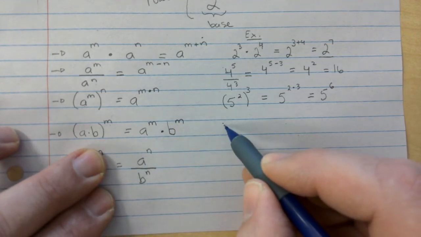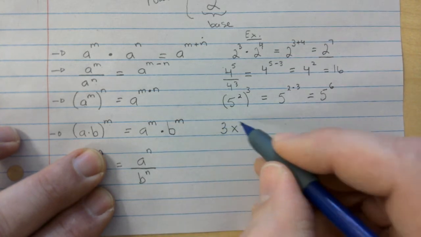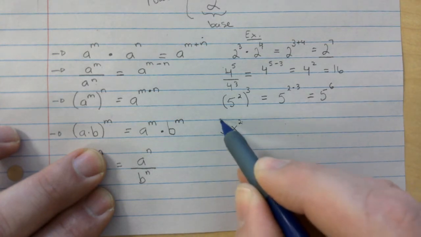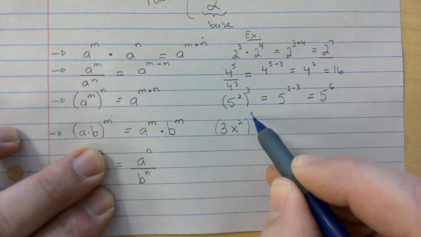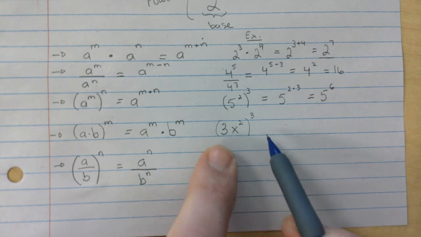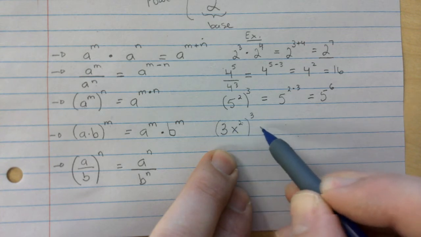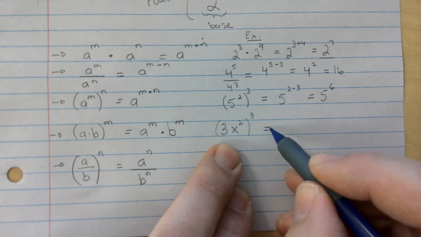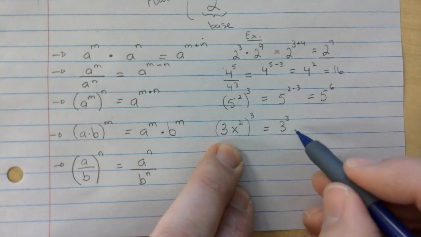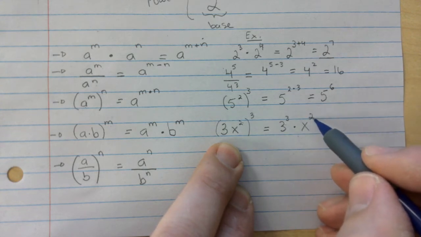This one here, I'm going to use variables. So let's say you have 3x, and I'm going to put a squared on this one here. Okay. 3x squared, and let's say that whole thing is raised to the power of 3. So you have two different things, and you could have more, but you have that bracket, so that means that power is affecting everything inside. Okay, so that means that we have 3 to the power of 3, right, times x to the power of 2 times 3.